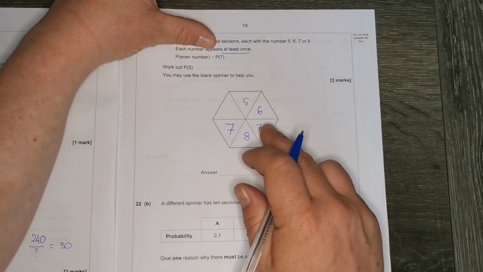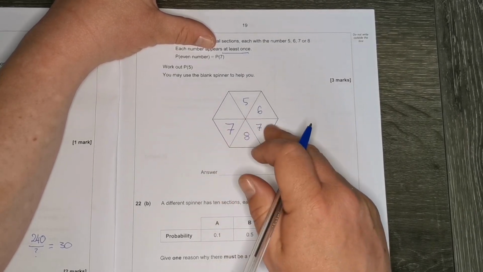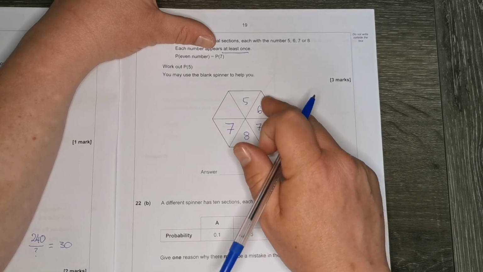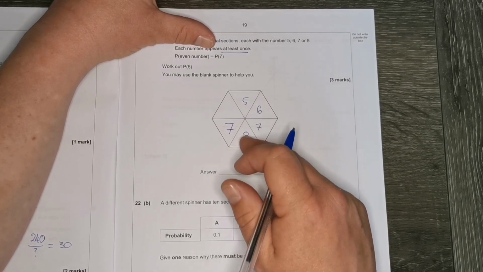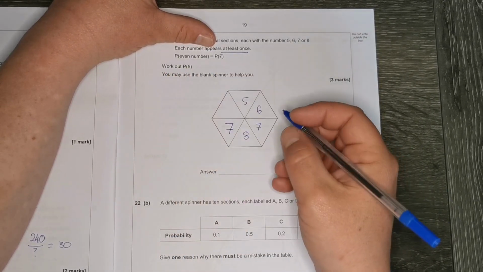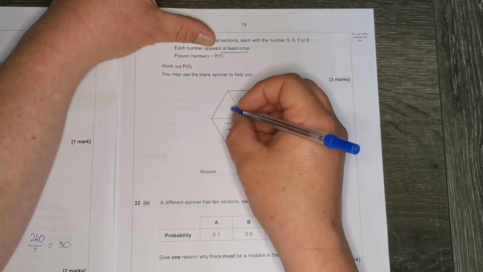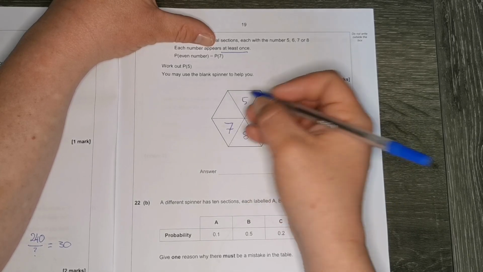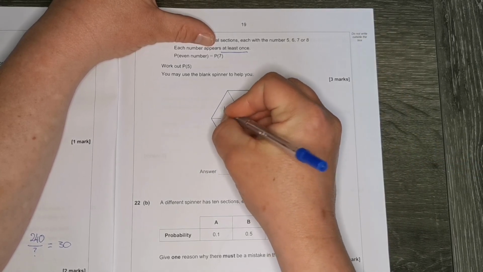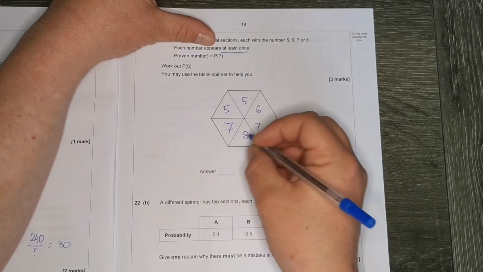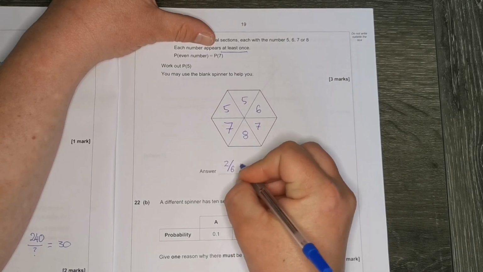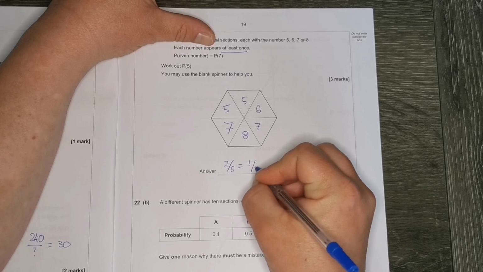So the probability of a 7, because I've got 2 of them, is now the probability of an even, because I've got 2 of them. Work out the probability of 5. Well, the only thing that can go in there now, which is not an even or a 7, is 5. So that is 2 out of 6, which is the same as 1/3.